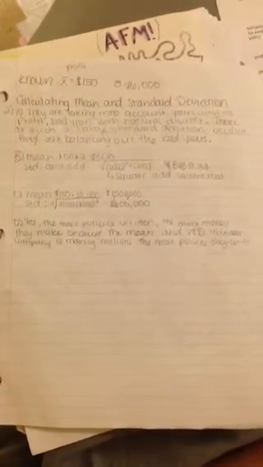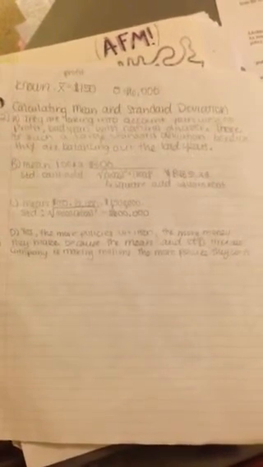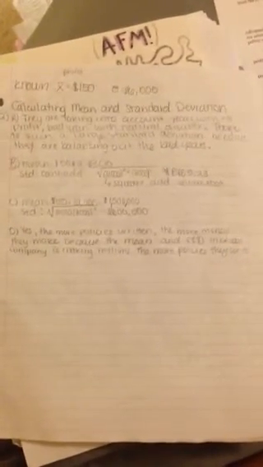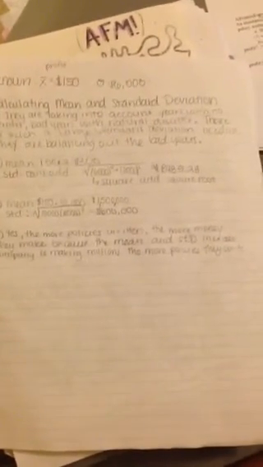For question D, it's asking if this company is likely to be profitable. And I said that yes, they're likely to be profitable because the more policies they write, the more money they're making because the mean and standard deviation are increasing. So the company is making millions the more policies that they write.